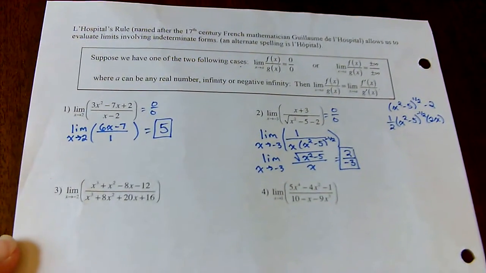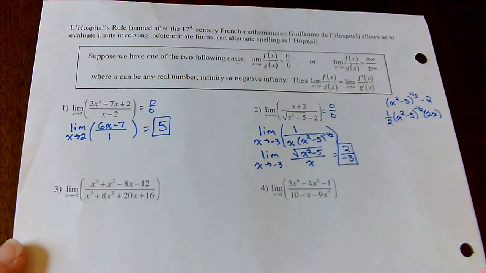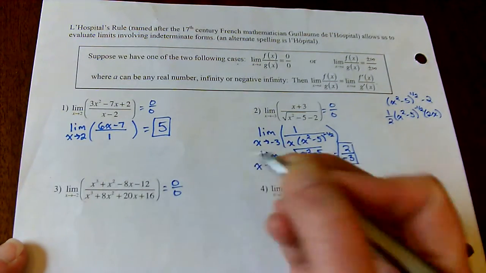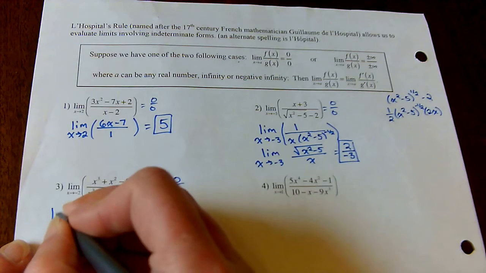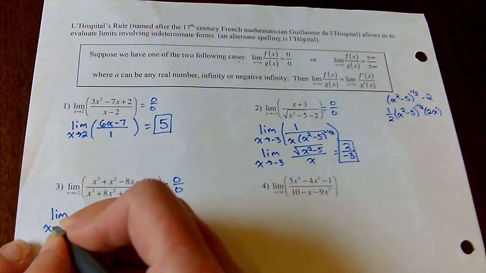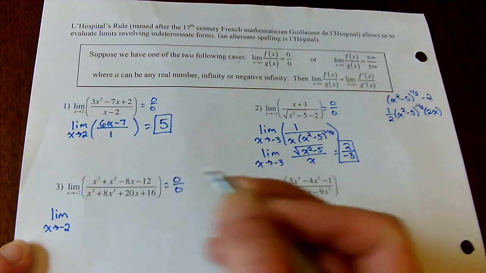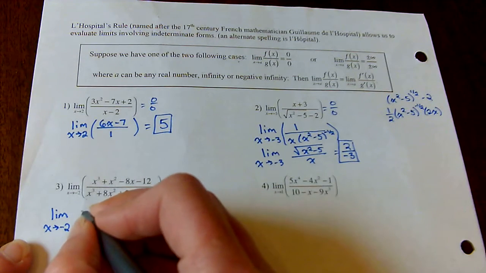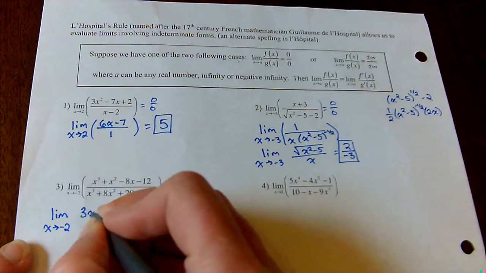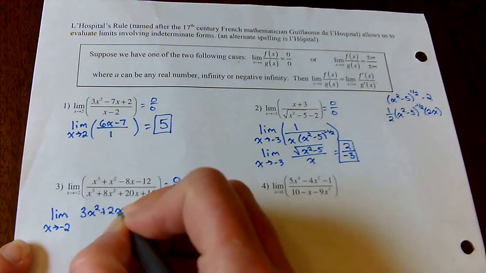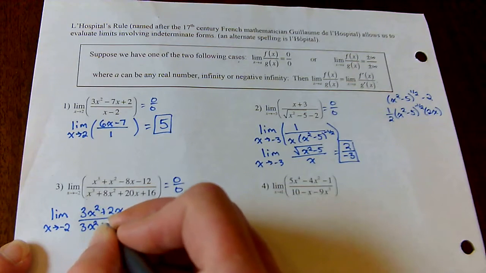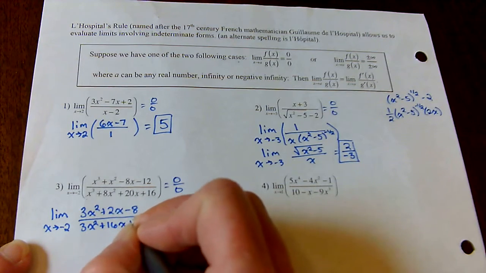What about this one? Oh, goodness, this is crazy. If I plug in directly, I'll go ahead and tell you we're going to get 0 over 0. So let's take the derivative of the numerator and denominator. So 3x squared plus 2x minus 8 over 3x squared plus 16x plus 20.